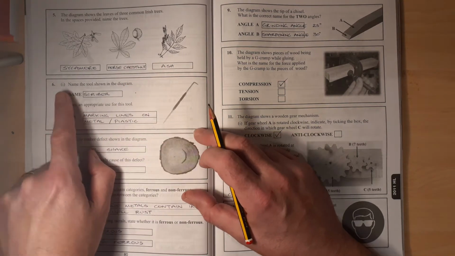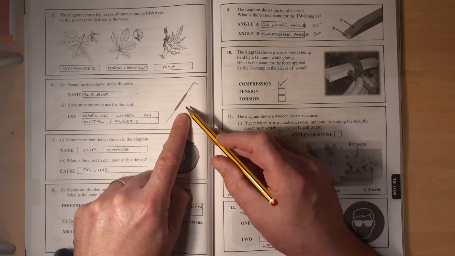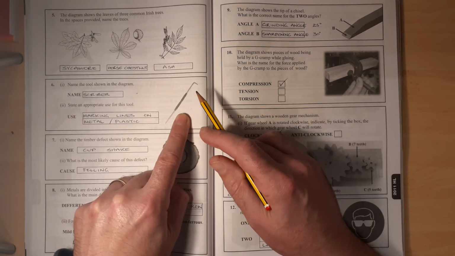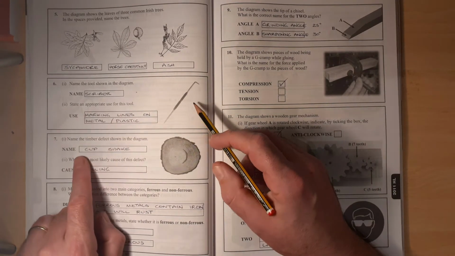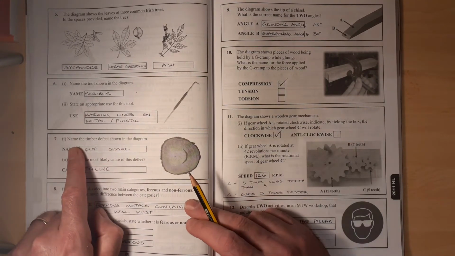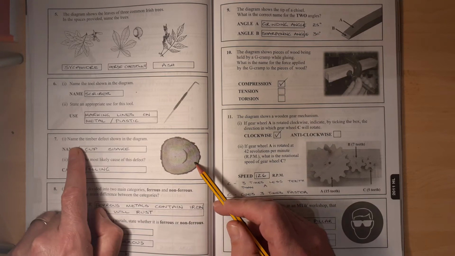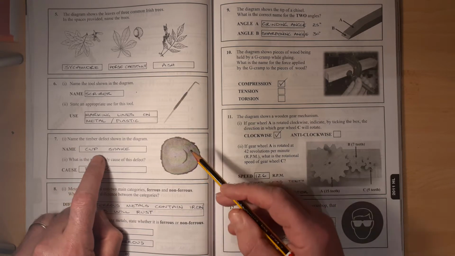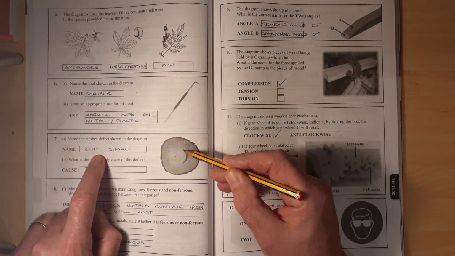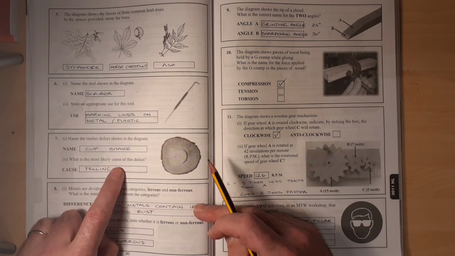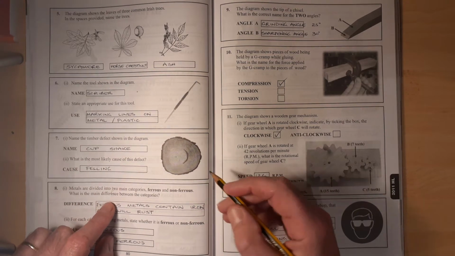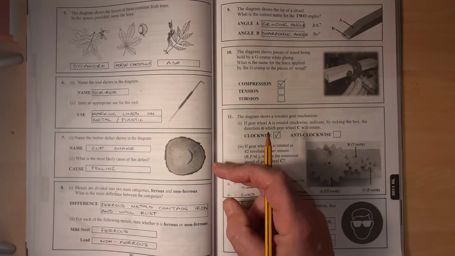Question 6 is showing a scriber. Now, a scriber is normally used in the metalwork room and it would be used for marking lines on metal or plastics. The log on the right hand side shows a defect. The name of the defect is called a cup shake because it forms a sort of a U-shaped cup. What is the most likely cause of the defect? It can be caused from felling when the log hits the ground.